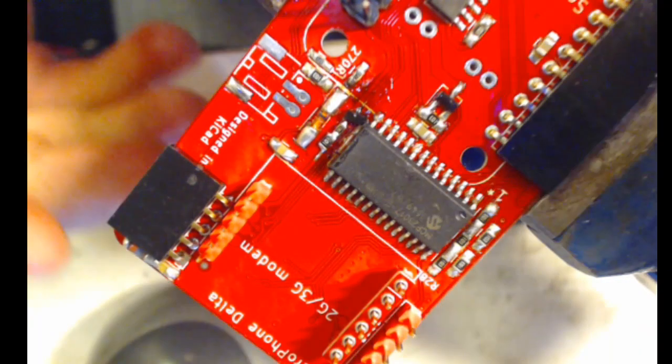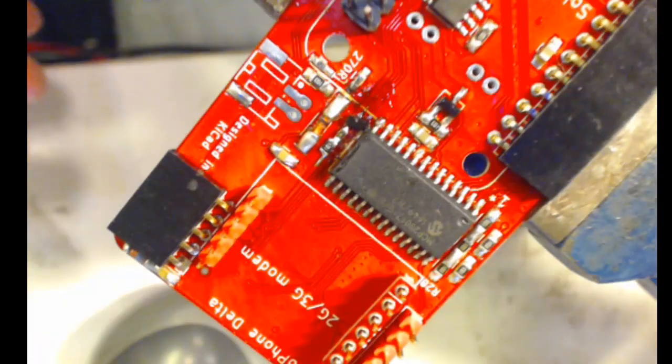And what I'm going to solder is the GSM modem pins.